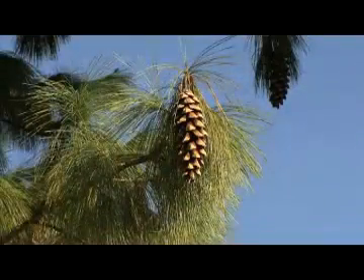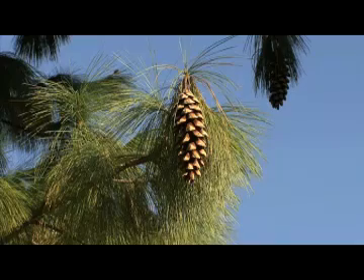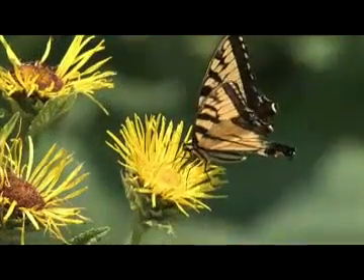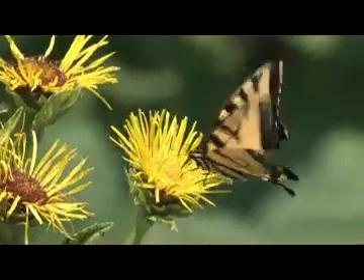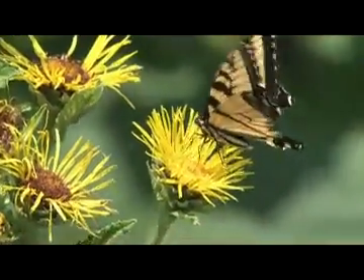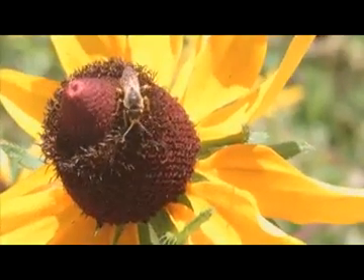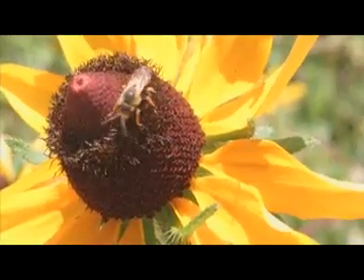Thin, pointy needles protect pine trees. They prevent moisture loss in cold environments and are difficult for plant-eating animals to digest. To help with pollination, some flowers use color patterns to attract pollinators, like butterflies. Other flowers have evolved fragrances or scents to attract pollinators.